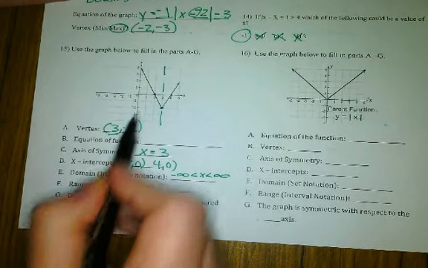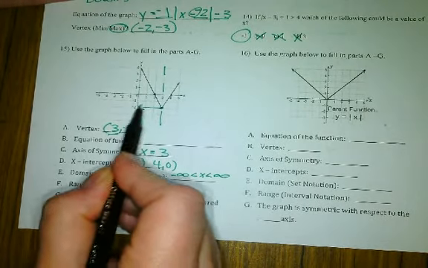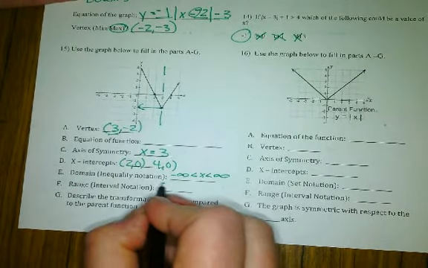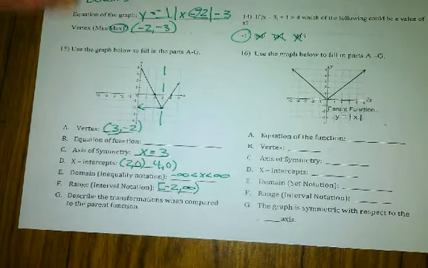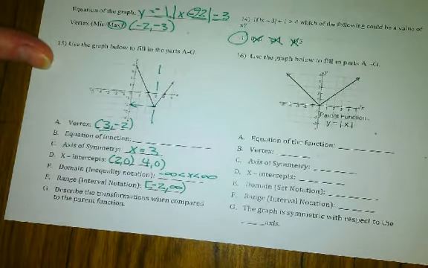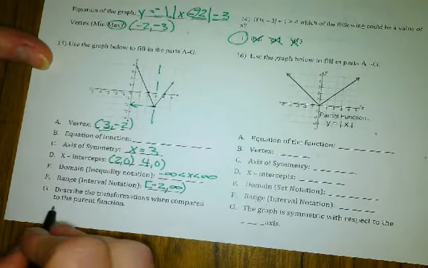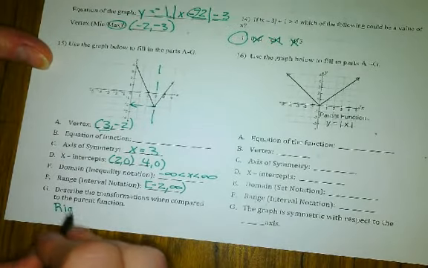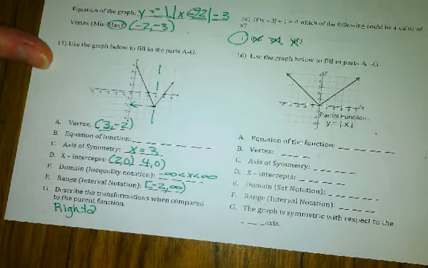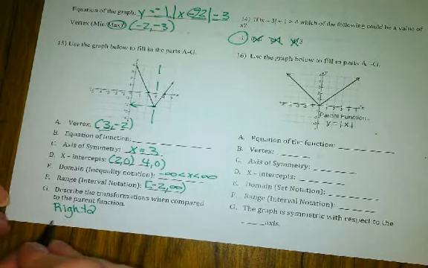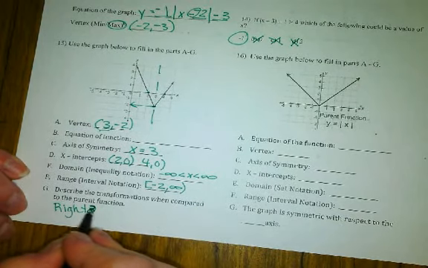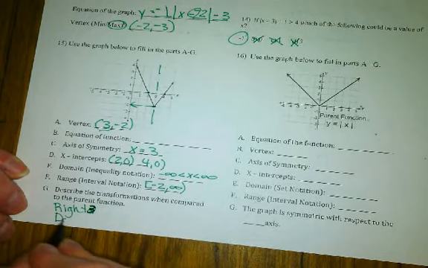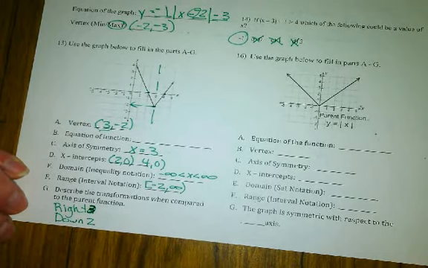Alright, your range is low to high. This is the lowest that it goes at negative 2. So I have negative 2 all the way to infinity. And then they want me to describe the transformations. So the first one I noticed is it went right 2. I also noticed that it went, I lie, it went right 3. Right 3. It also went down 2.